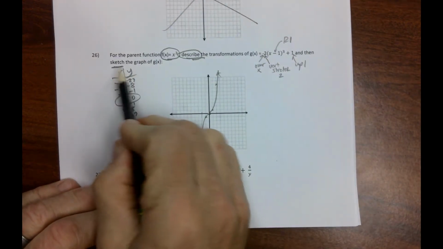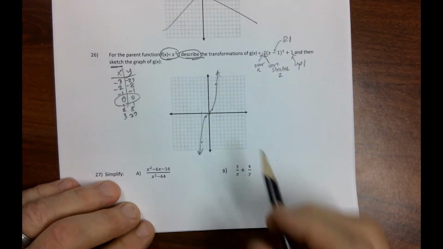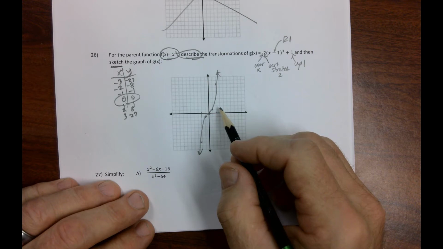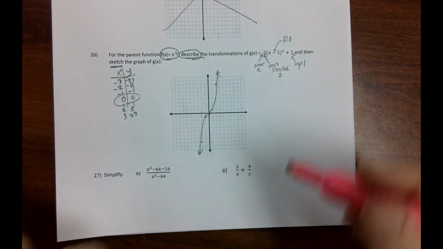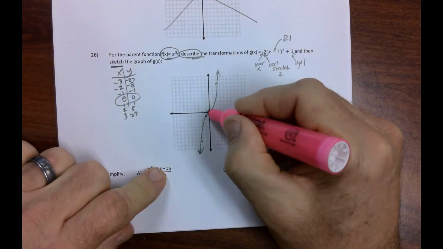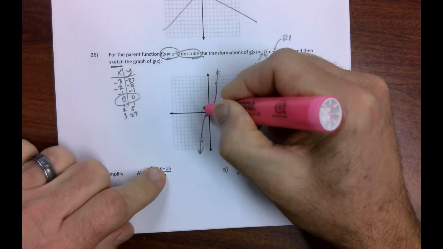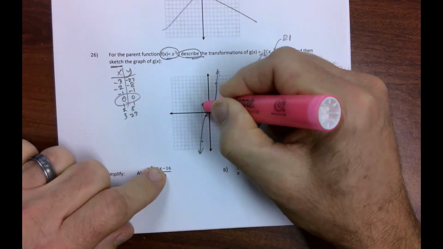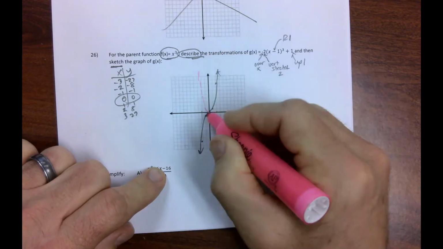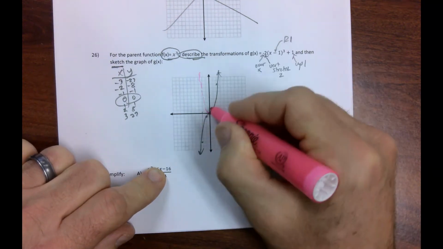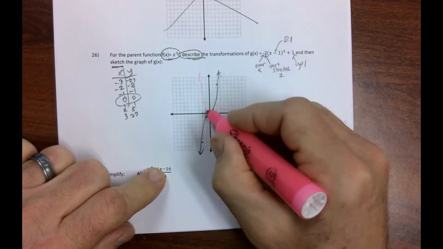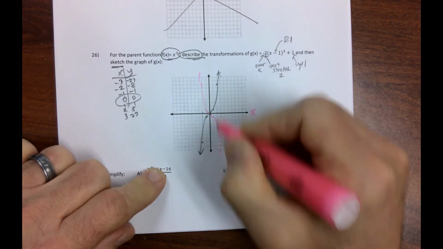Then sketch it. First thing we're going to do is flip it. So this part right here would flip and kind of go like this, and this part right here would flip over the x and go like this. Now, why am I dotting it?